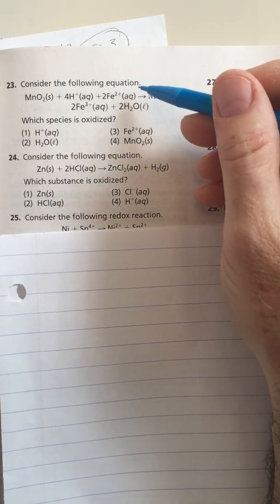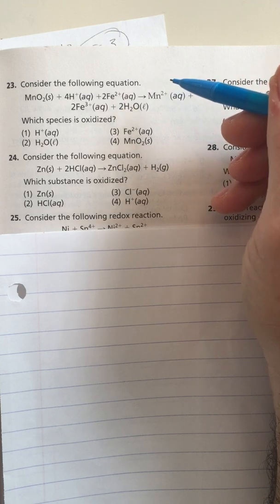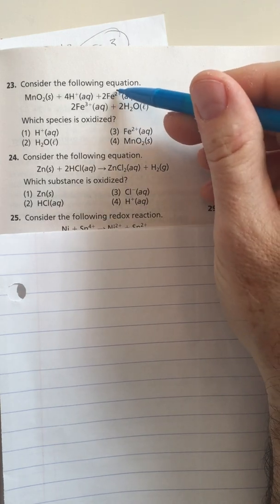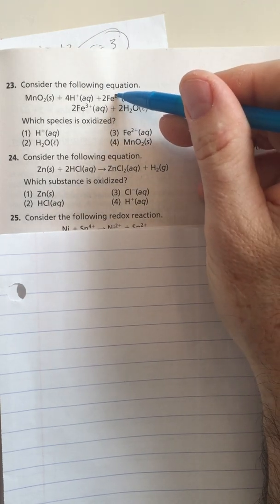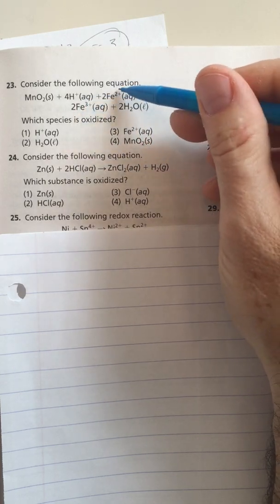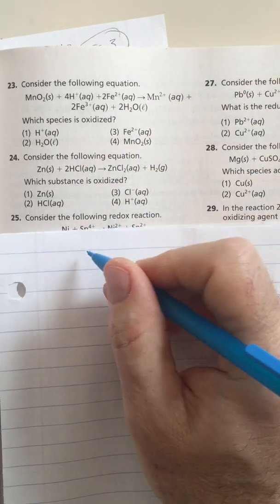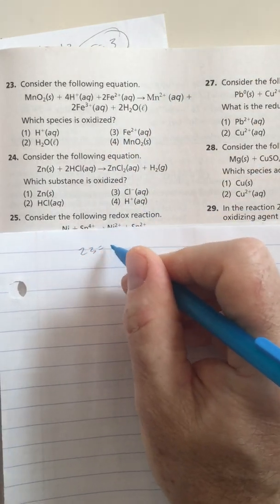Well, oxidation means that the oxidation number is actually going to go up, right? So here is iron at 2+, and iron goes to 3+. So that means this gets oxidized, Fe2+. So 23 is 3.